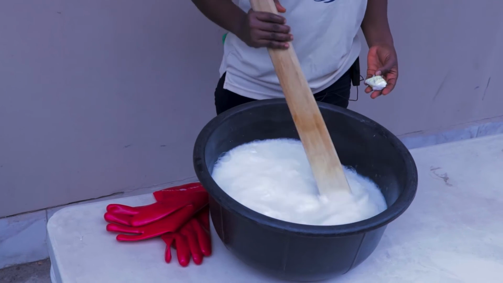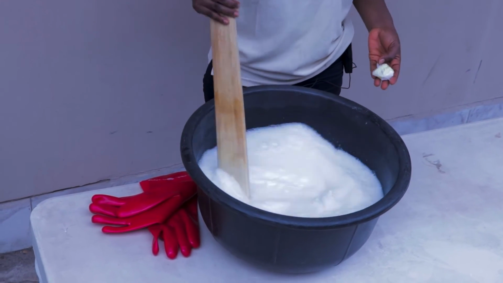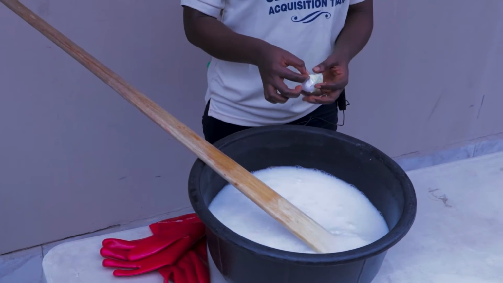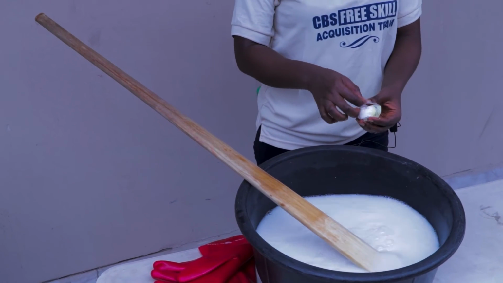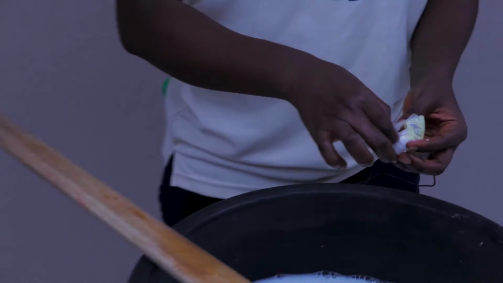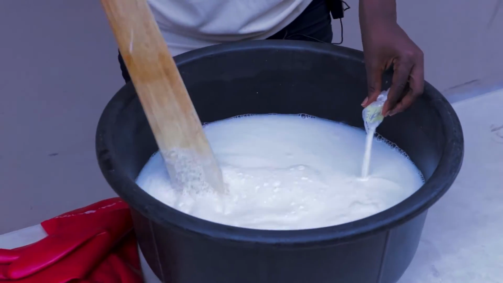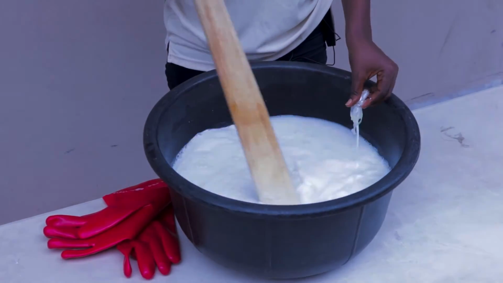And then lastly, you add your sulfite. We have sulfate, we have sulfite. So when you go to buy, you can get everything at the Ojota Chemical Village if you are in Lagos. Sulfite 20 grams. Pour and stir.